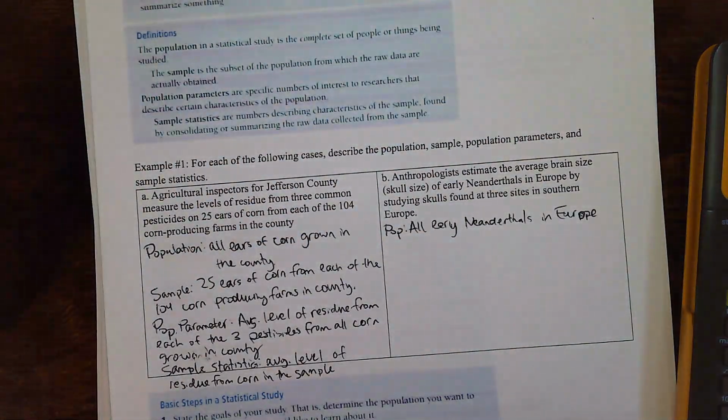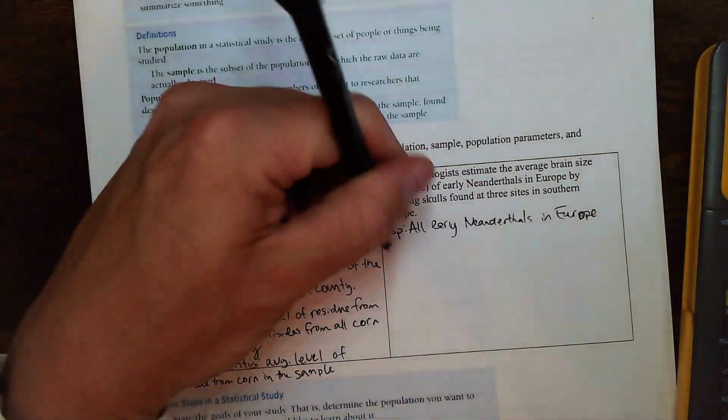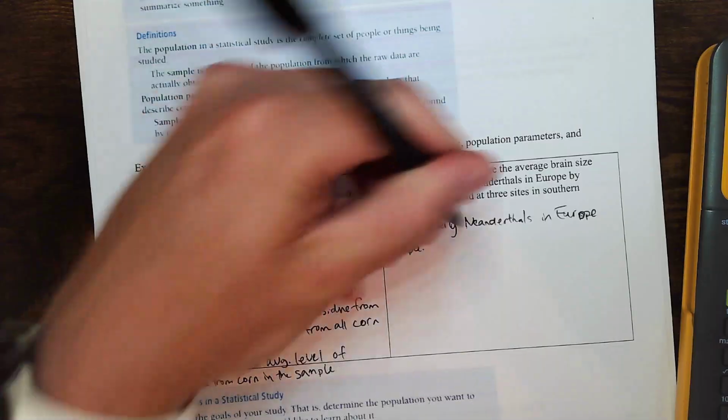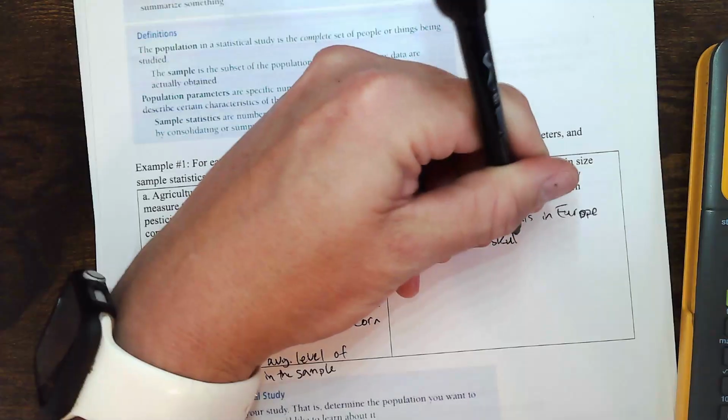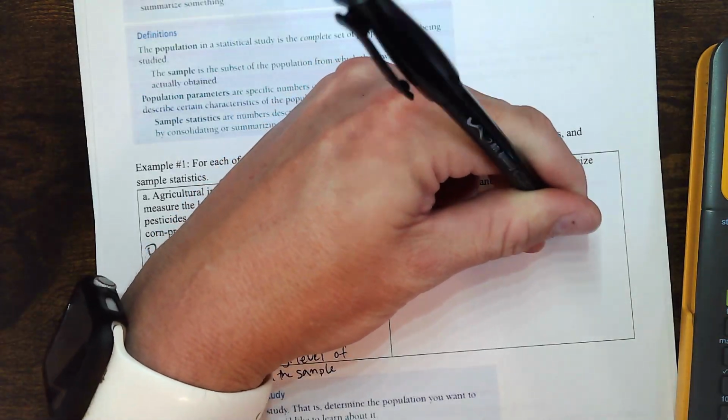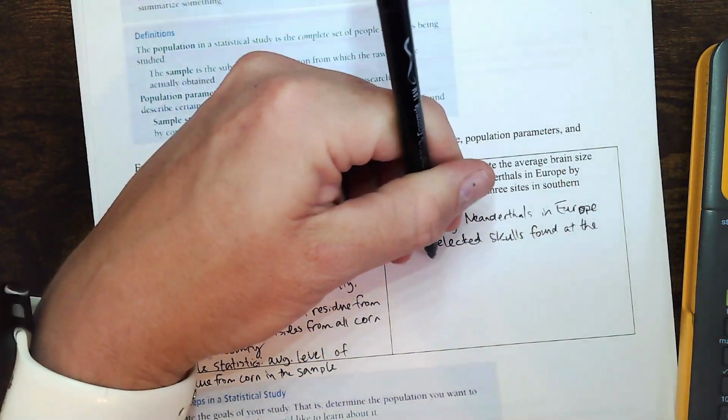Now, what is the sample? The sample is who's selected. So they're studying, in this case, the selected skulls that were found at the 3 sites. So the sample is going to be the selected skulls found at the 3 sites.